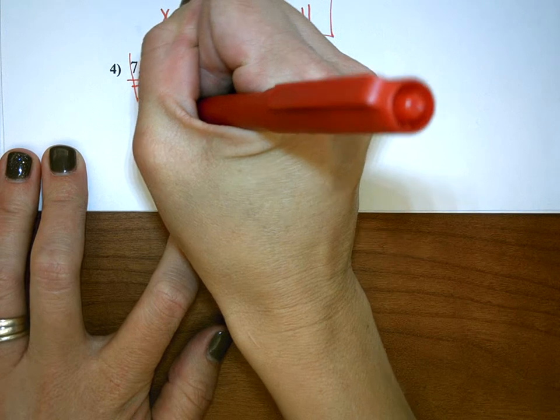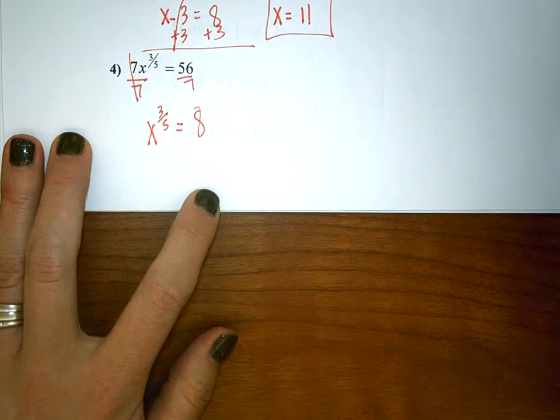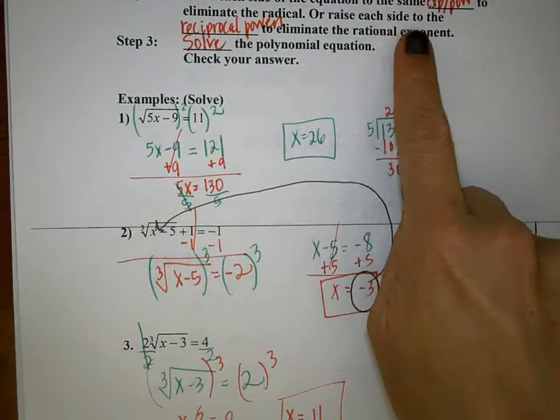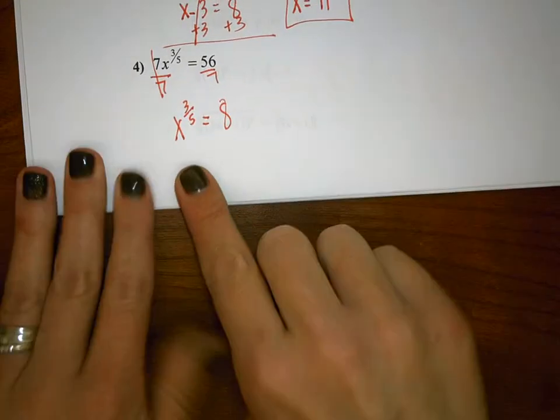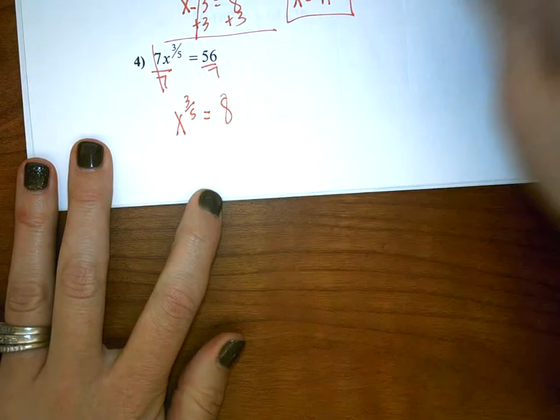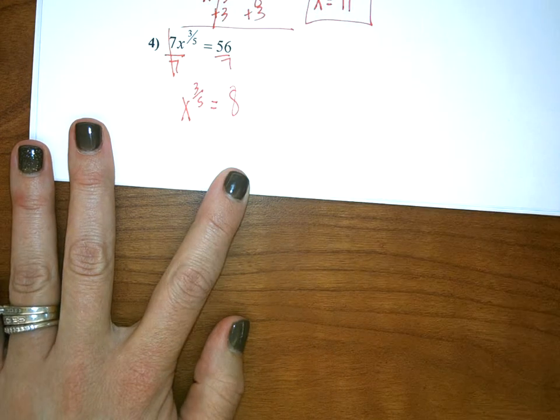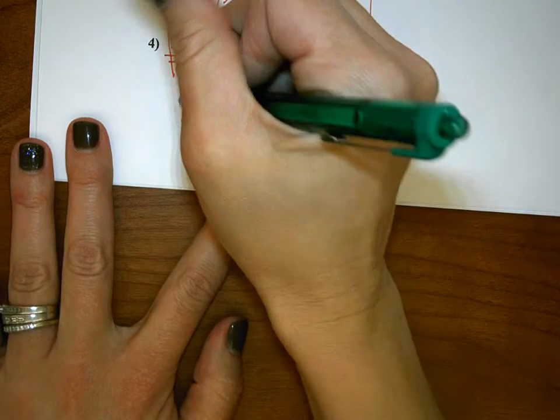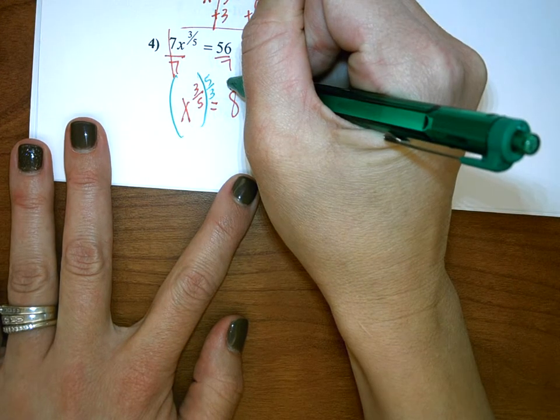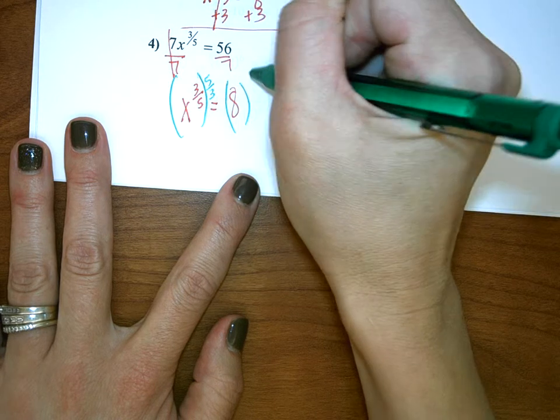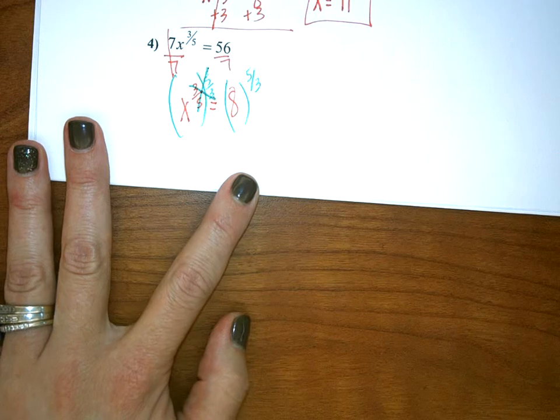X to the 3/5 equals 8. Now if we go back here, it says, or raise each side to the reciprocal power. So instead of writing this as a root, it's easier to leave it as an exponent in this case. And so what would get rid of 3/5? What's the reciprocal? Good, so you're going to raise it to the 5/3 power. But whatever I do to one side, I have to do to the other, so I'm raising this side to the 5/3. So over here, all those cancel out, and I get x by itself, which is exactly what we want.